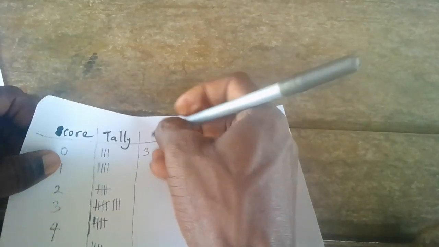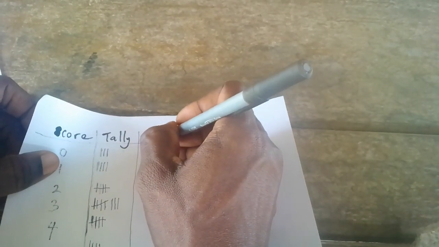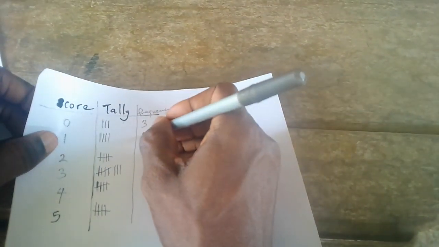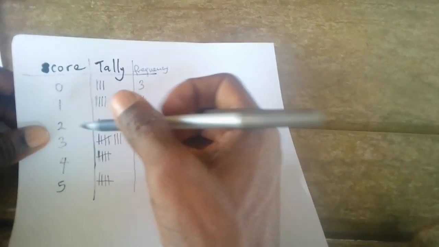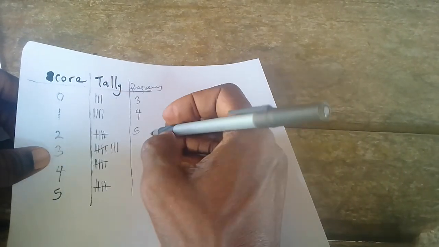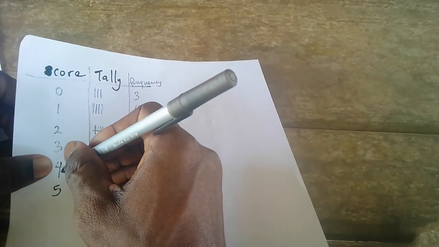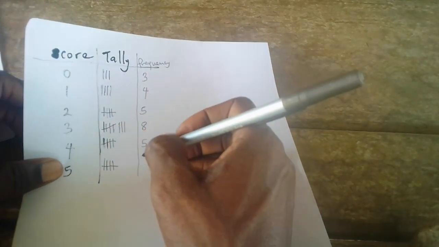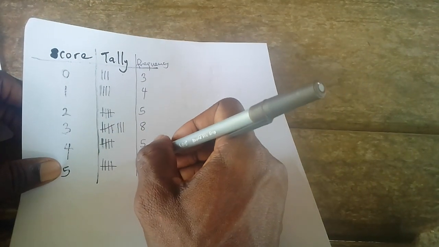I made it. So that means this now represents their frequency. So how many scored 1? I'm having 4. How many scored 2? I'm having 5. How many scored 3? 8. How many scored 4? 5. How many scored 5? We have 5.